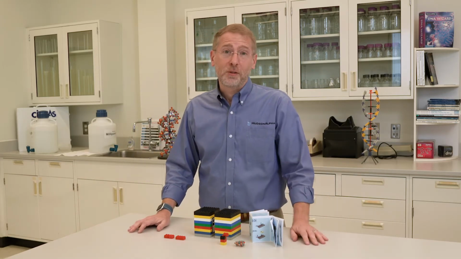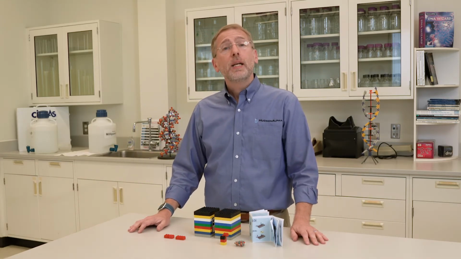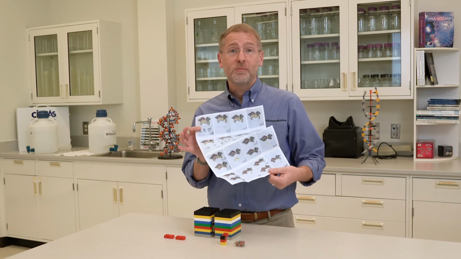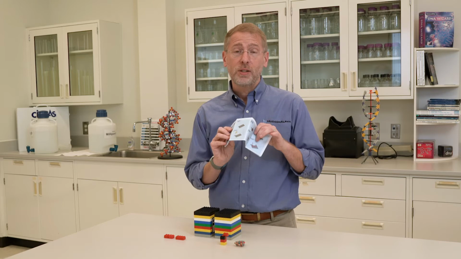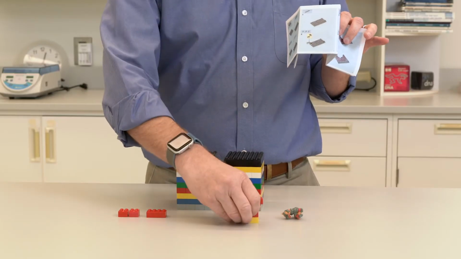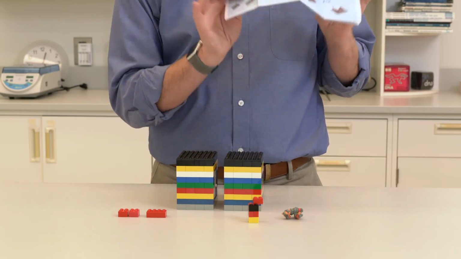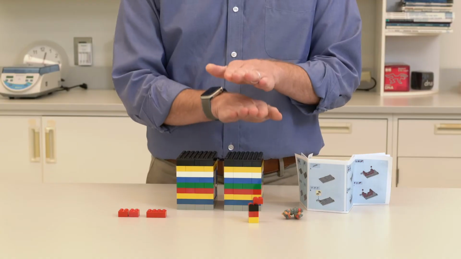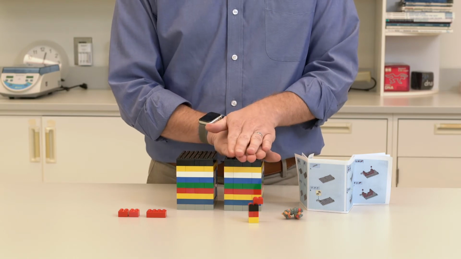So let's play with Legos for a minute. Now, here's how this model works. There's a set of instructions, usually a pretty complicated set of instructions, that tell you which Lego pieces get built together in order to make your model. This is your genome. This provides the instructions. And this is the finished product. These are your sets of proteins.